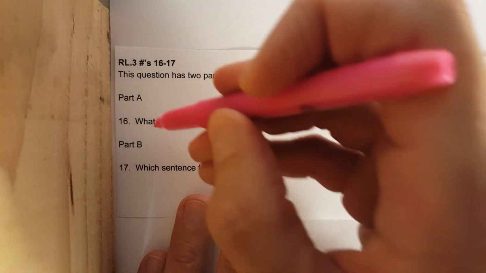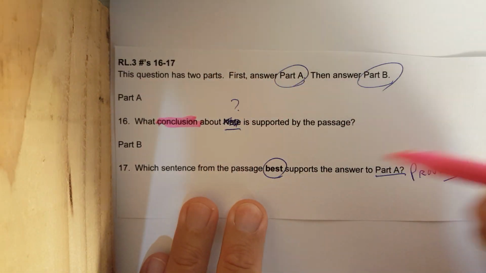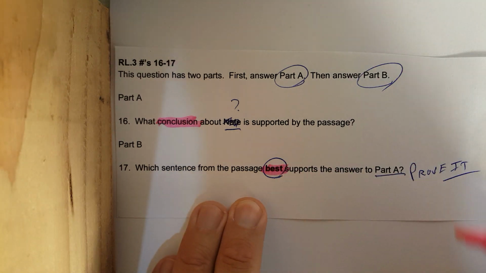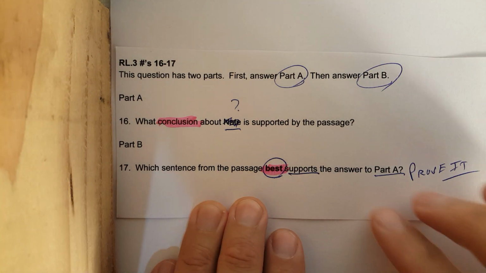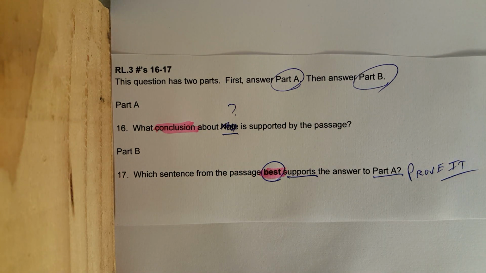Keywords. Conclusion. Best. Supports. I'll give you time to look at those.